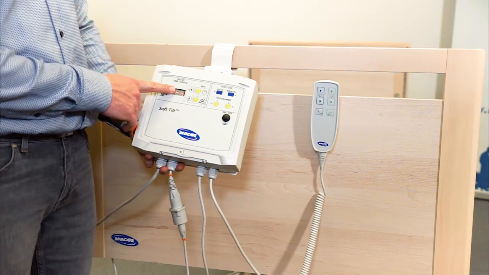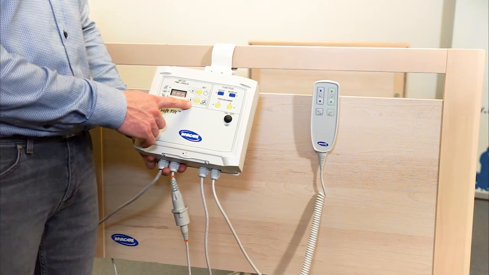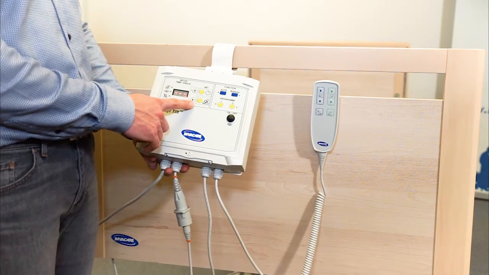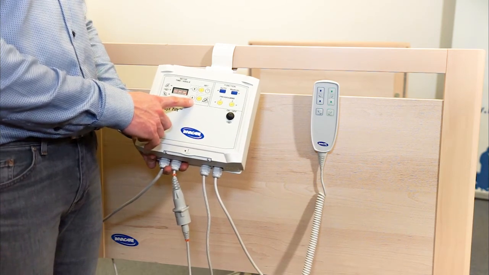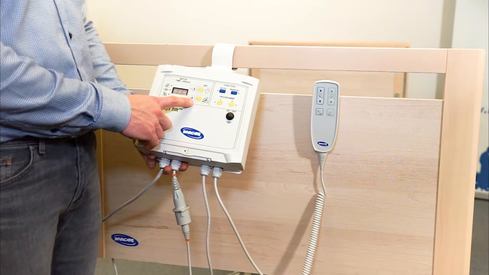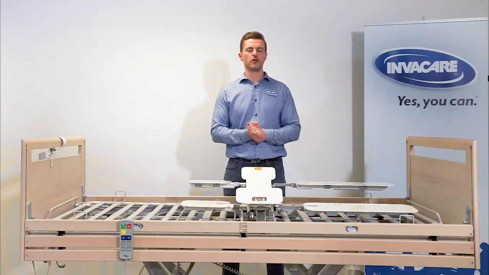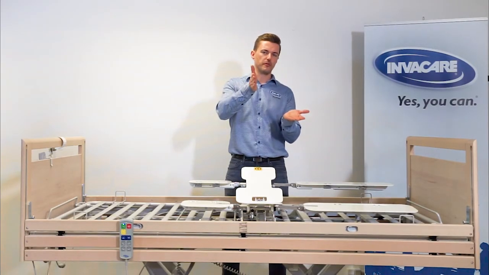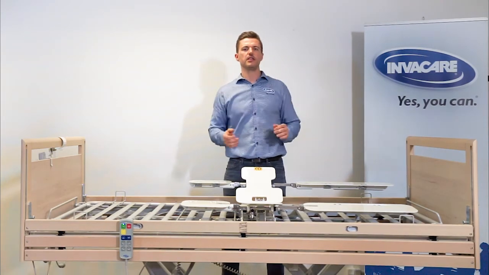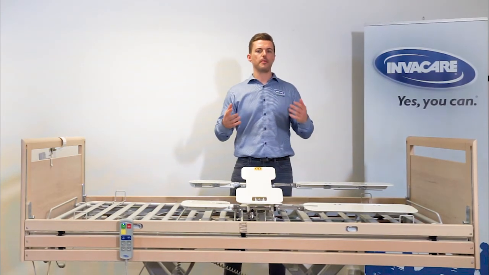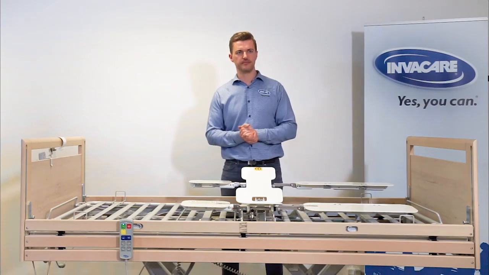Here you have the setup panel. This is where you define how many minutes the patient should lie on the left side, on the back, and on the right side. It's also where you define how many degrees SoftTilt should move in the automatic mode. In automatic mode, SoftTilt always repositions with both wings active at the same time. This is to minimize shear and to optimize comfort for the patient.